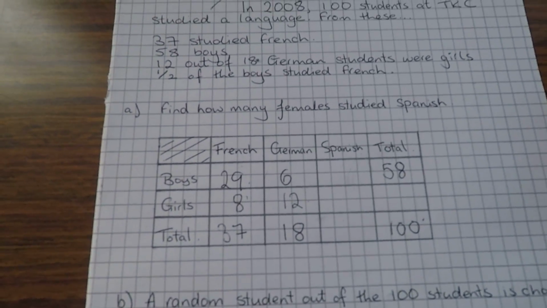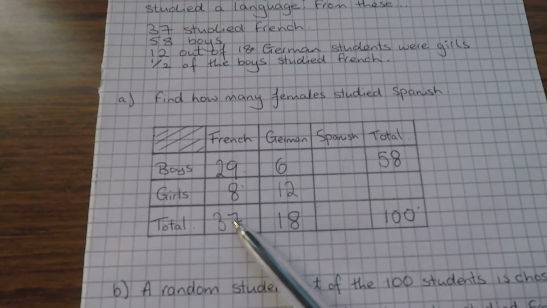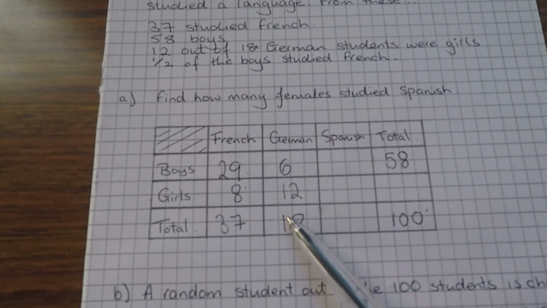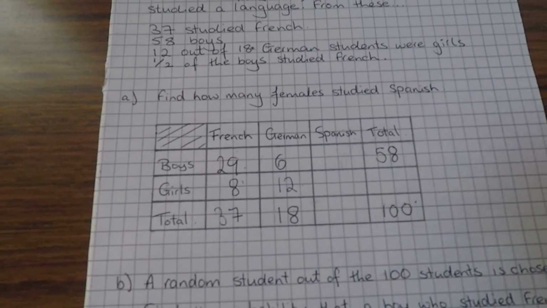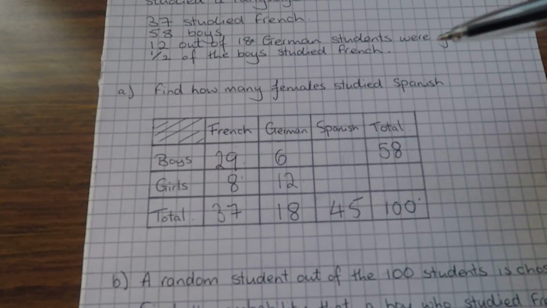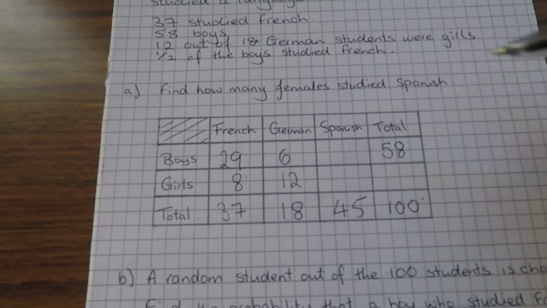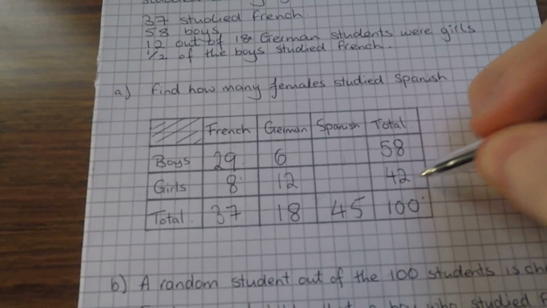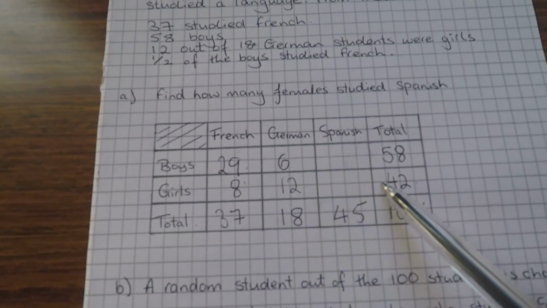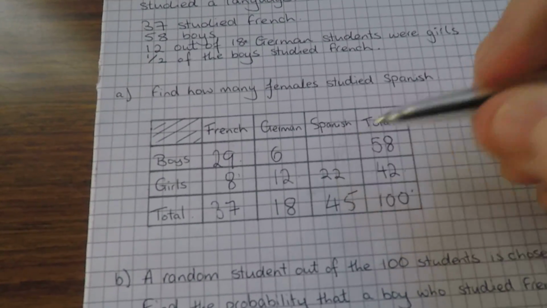Now, we can work out our total for the Spanish. To do this, we would add our two numbers here together. If we did that, we would get 55. To then work out what's missing, we would then do 100 take away 55 to get 45. The total for the girls would be the total altogether, take away the boys, which is 42. And then our last two bits of information, add these together to get 20. 42 take away 20 is 22. And then 45 take away 22 is 23.